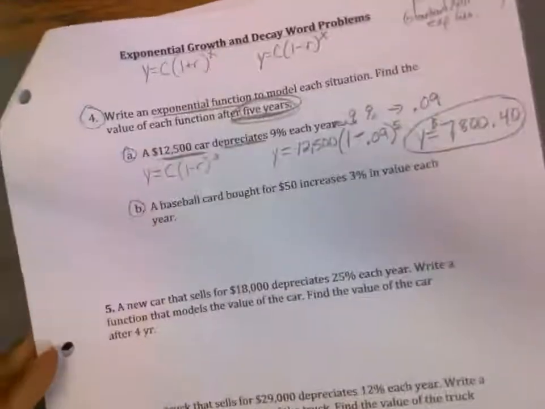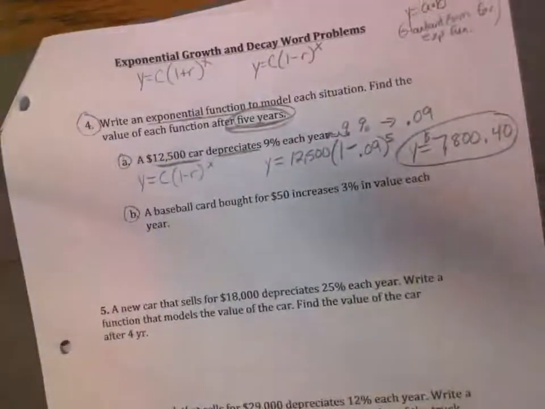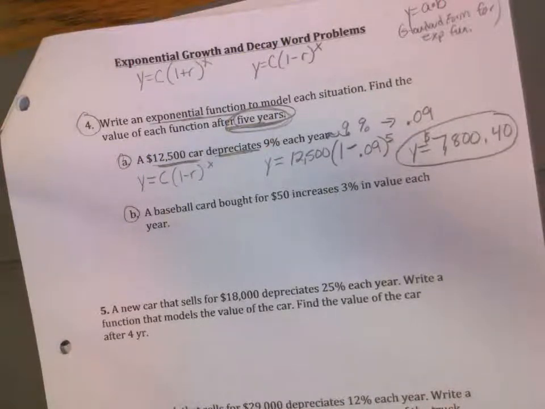Any questions about A? Raise your hand if you got that right, out of curiosity. I just want to know. Use the raise your hand tool so I can count it up.